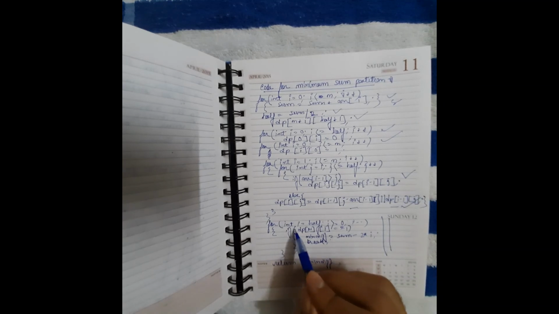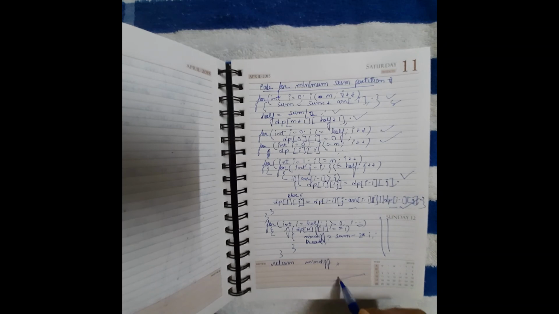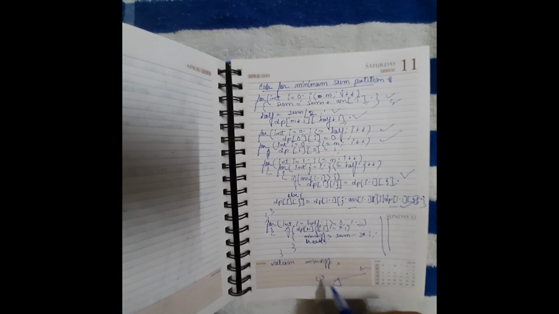What we did is, we started with i equals half, and we moved away with i minus minus from half to 0, in dp of n. So we are considering the last row, from 0 to sum by 2. Whenever we get the first 1, we break, and we calculate the minimum difference, and we return the minimum difference.